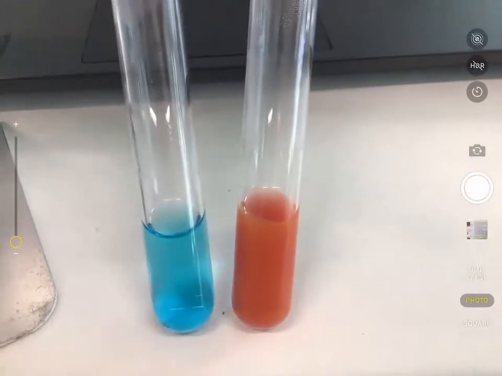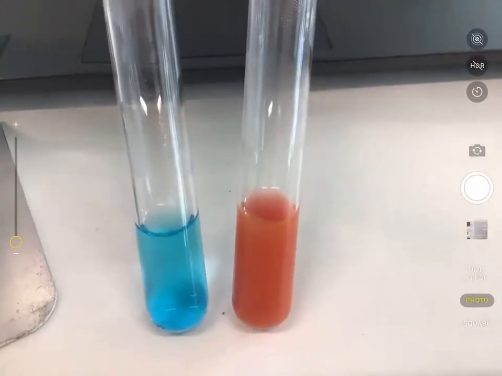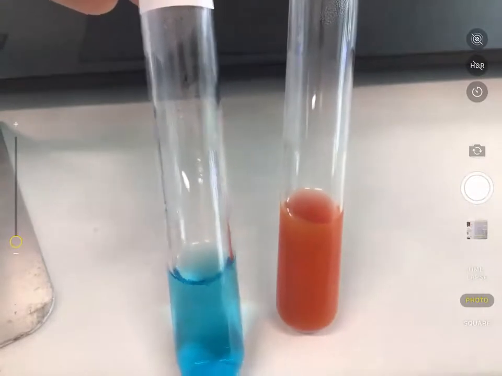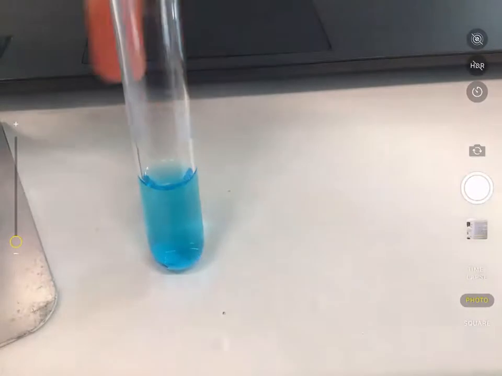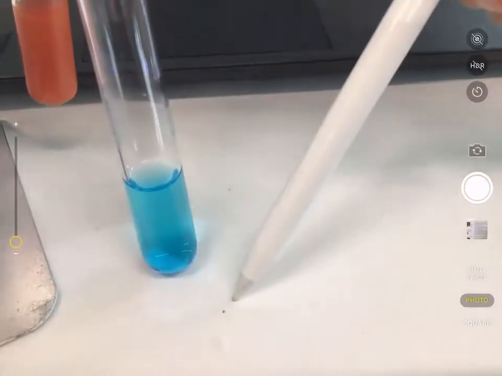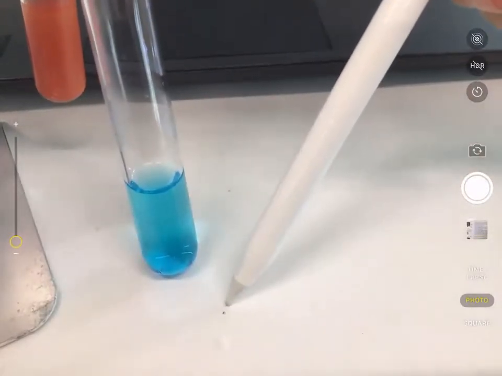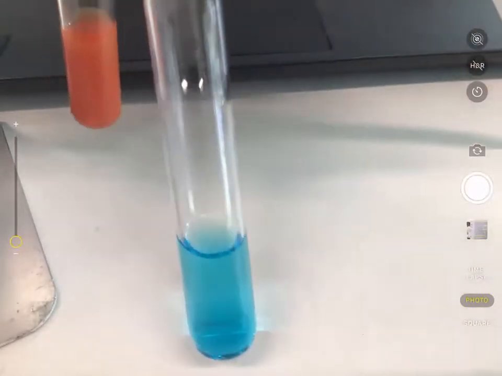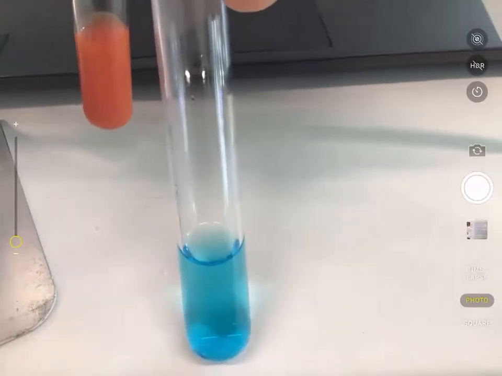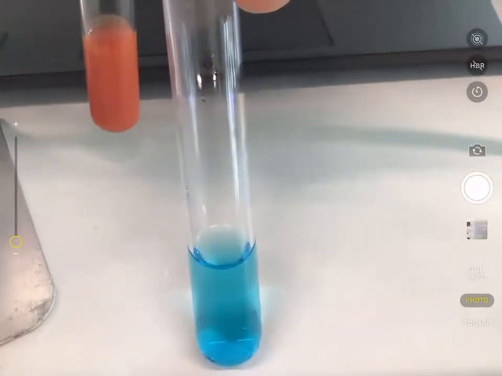Okay, and also please note, the Benedict's solution is very clear. You can see now there is a spot. Now look at this one. Here is a black mark on the bench, okay. I put the test tube here. You can see the mark. I'll show you the mark here. The solution is very clear.